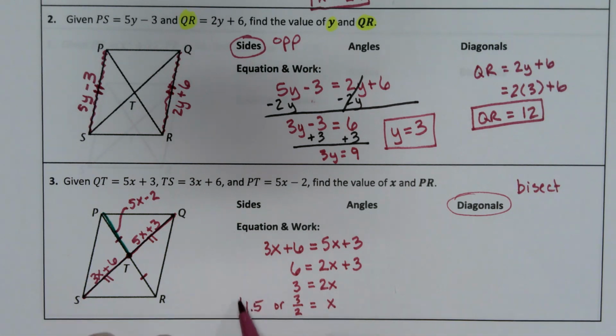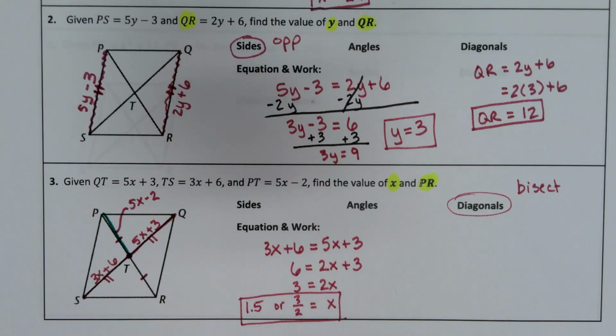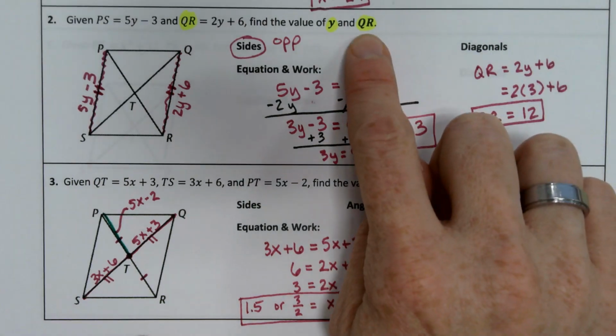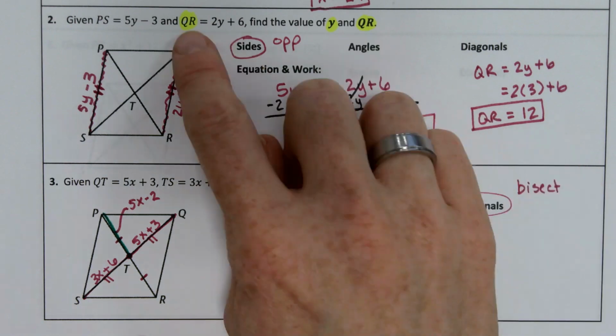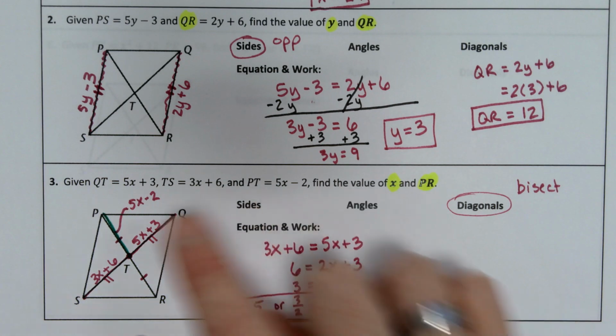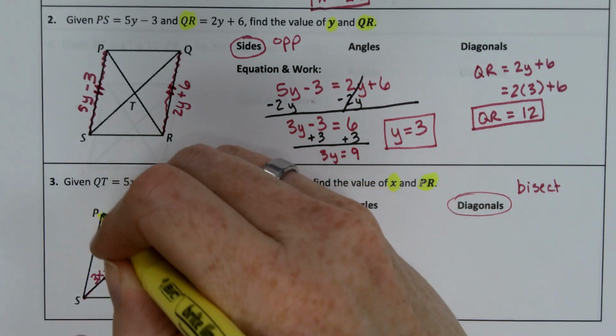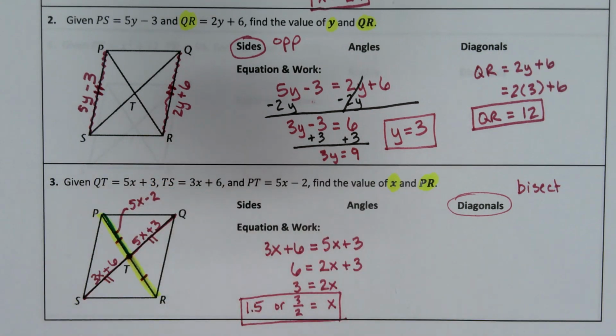Yes, decimals are possible. Double check your work if you get one, but don't automatically assume that means your answer is wrong. All right, we've taken care of x. Let's take a look at what else they want us to find. PR. Okay, for all the other problems, when they've asked me to find something, it's been sitting in my list of given information. If I go looking for PR, it's not there. So I need to think about how to find PR using some of these other clues.